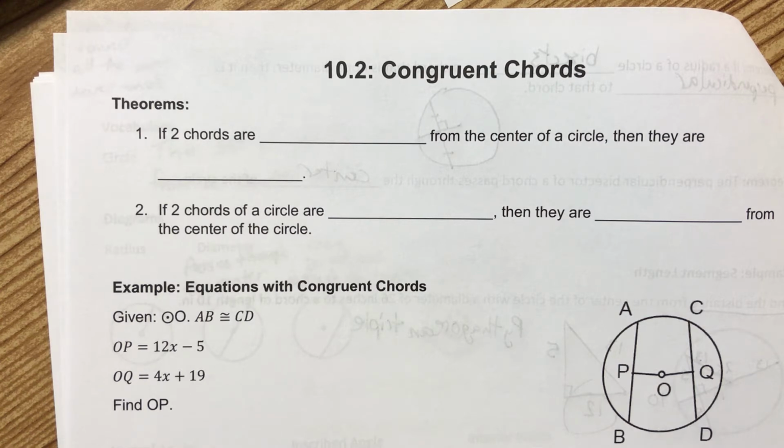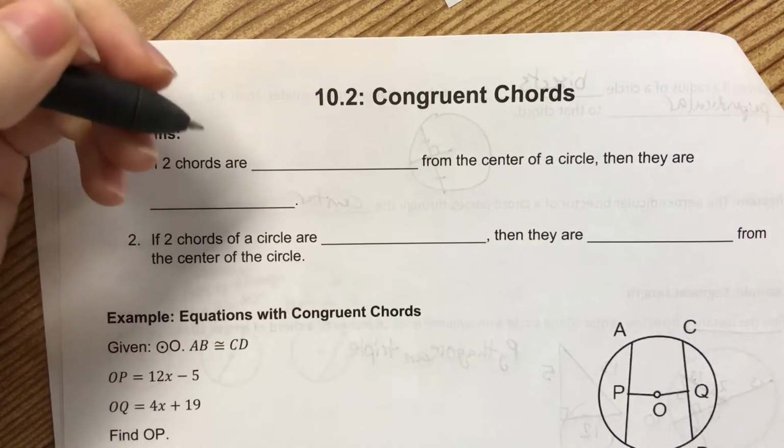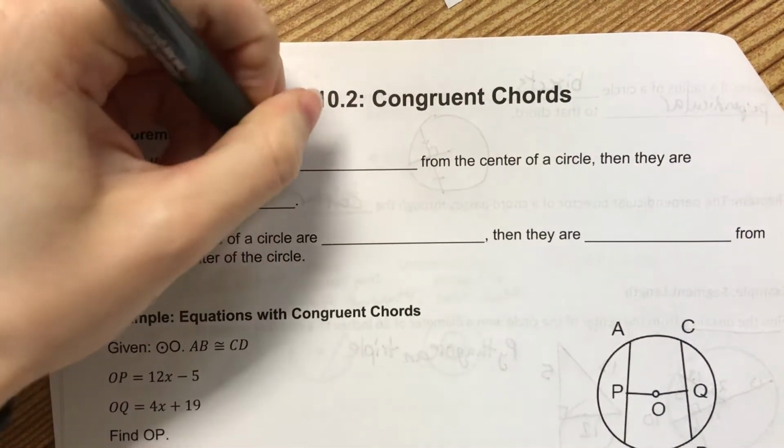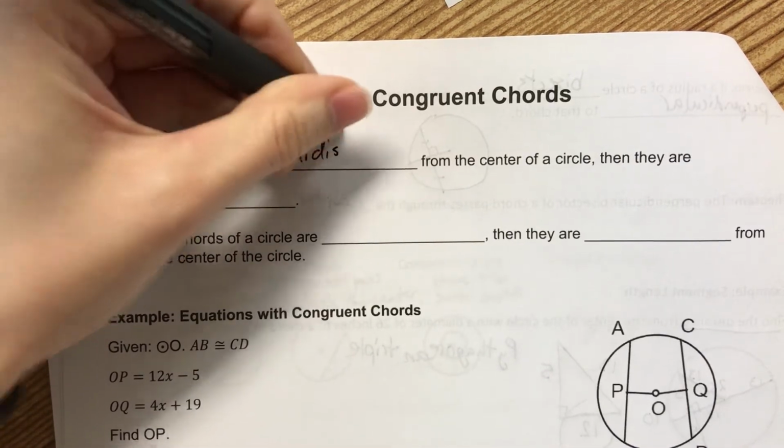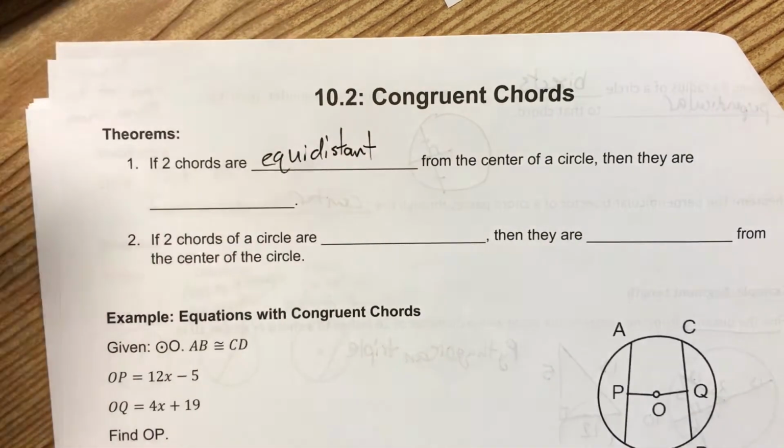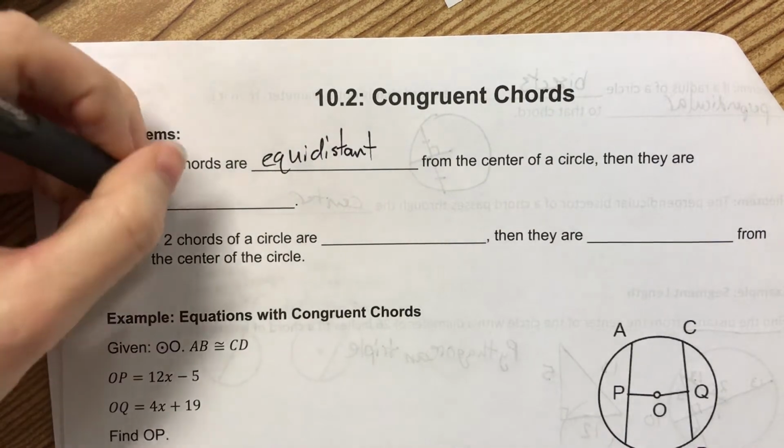We have two theorems, but the two theorems that we have today are actually sort of the same theorem, flipped on its head. So we have one theorem, and then we have the converse of the same theorem that means the same thing. So the first one says if two chords are equidistant from the center of a circle, then they are congruent.